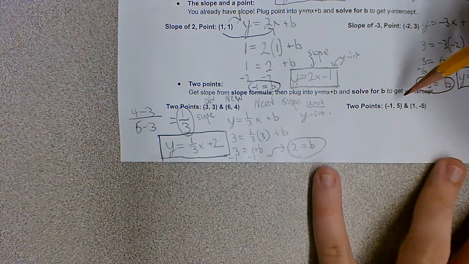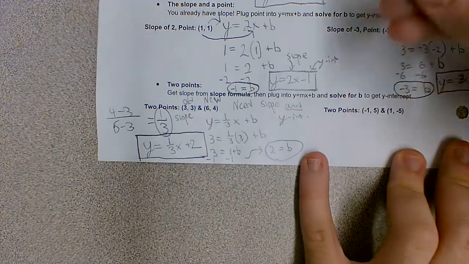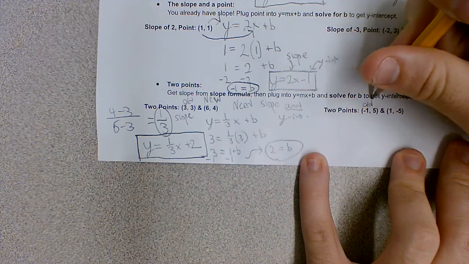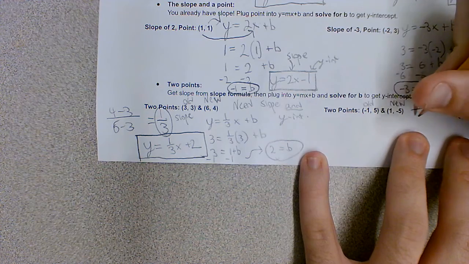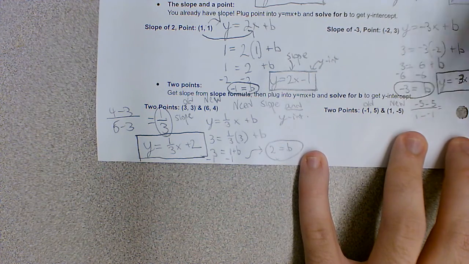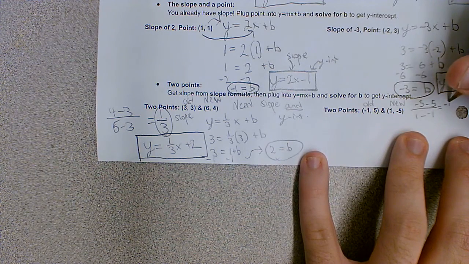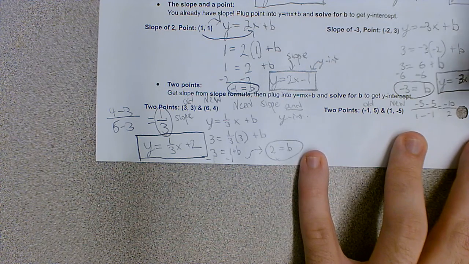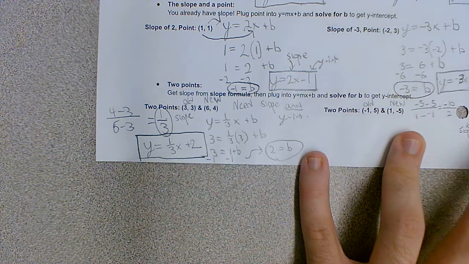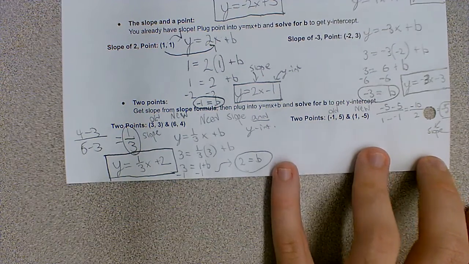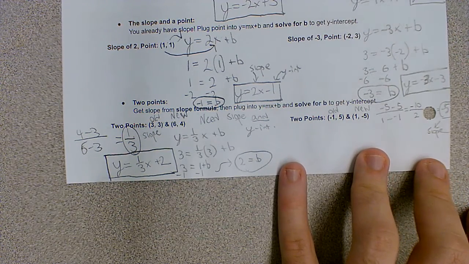Let's do that one more time here. So we need the slope. That means we're going to do the slope formula. I do negative 5 minus 5 over 1 minus negative 1. We end up with negative 10 on top, 2 on bottom, or just negative 5. Negative 5 is our slope. Sorry about that. Negative 5 is our slope.